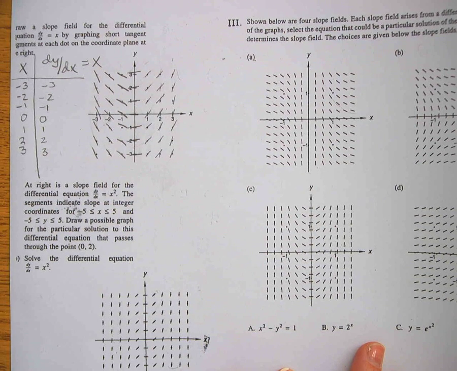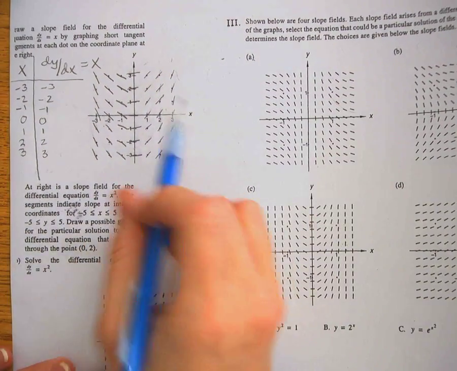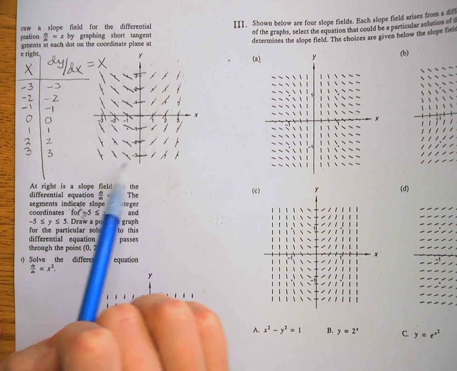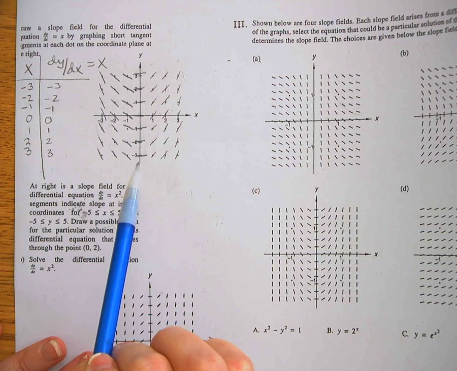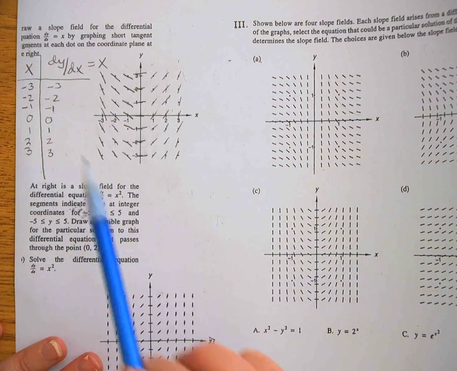Now here's the thing. If I were to go ahead and solve for this function, this here is the collection of all the different possible graphs that this solution can have.